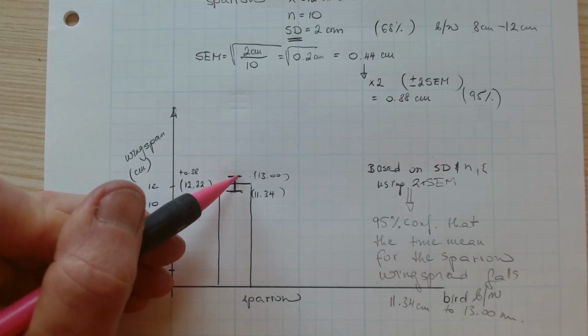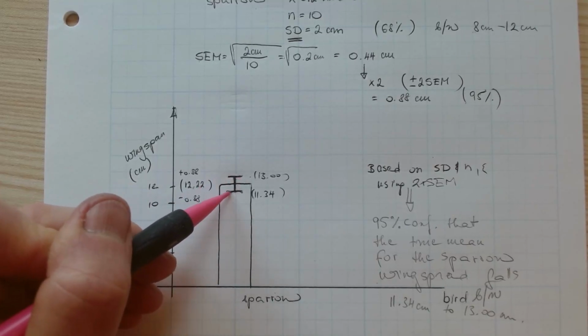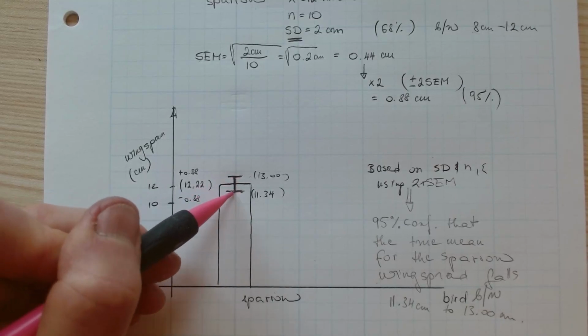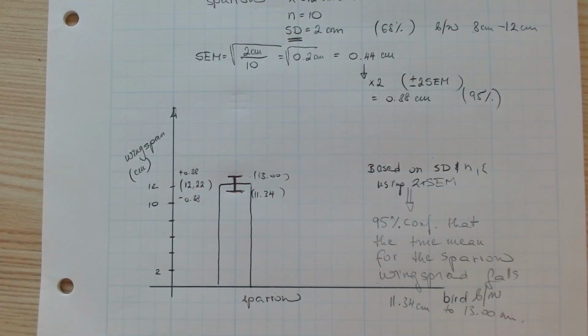All around it can be. I'm 95% confident that the true mean value is between those 2 lines in the error bar. So I hope it helped you understand the meaning of the error bar. Thank you for your patience and attendance.